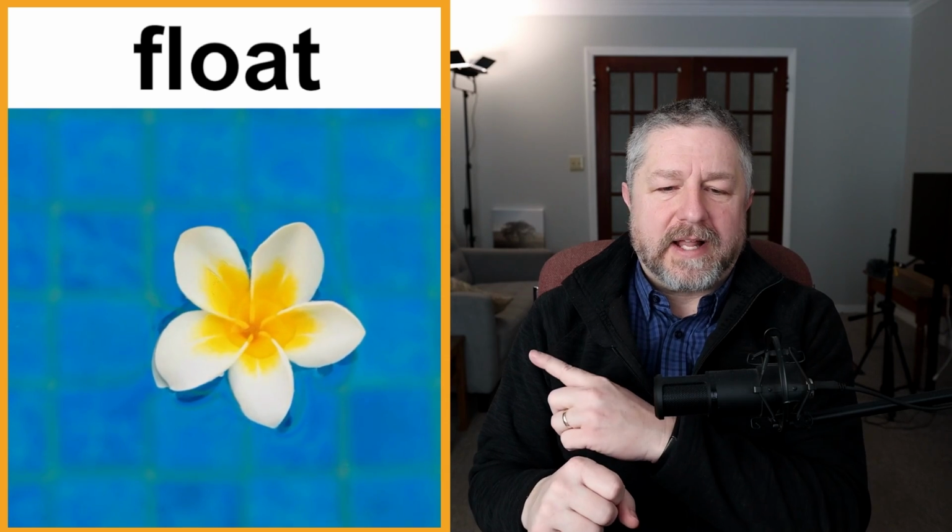Float. So one thing I like to do when I go to the pool, sometimes we go to a pool, is I like to swim out to the middle and just float. I am able to, if I just relax, I will float. When you float, it means you are on top of the water. So this flower is floating. It's light enough that it doesn't sink.